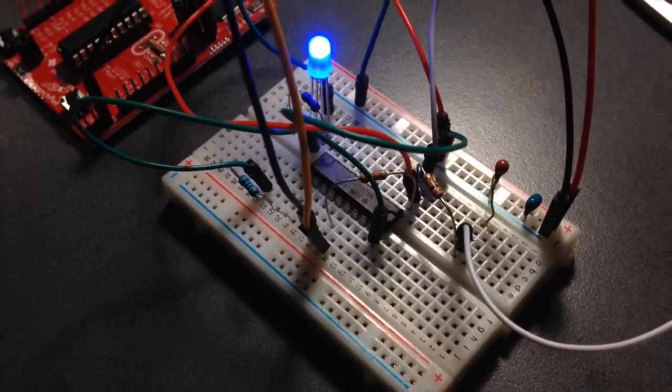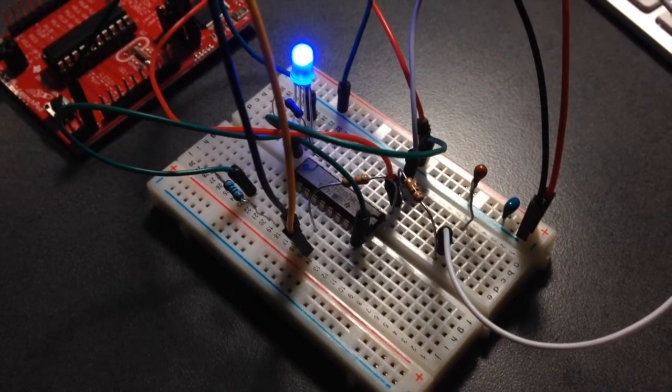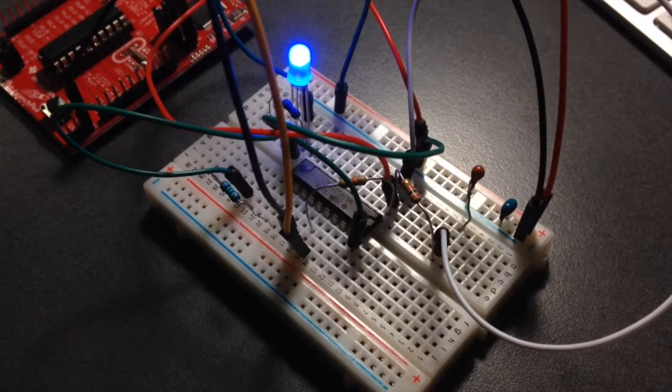So here on the board, I'm just going to give you a brief tour of some of the units that we have on here in order to operate our mood ring.